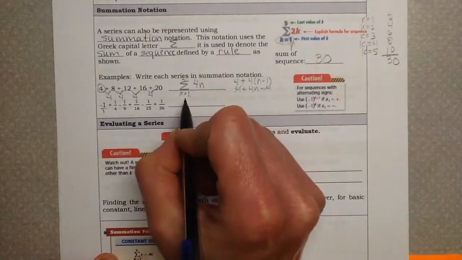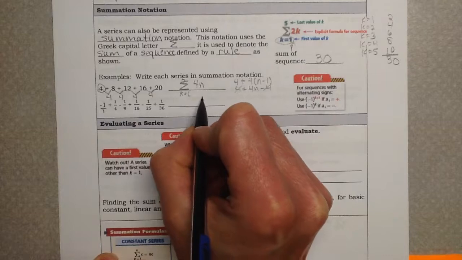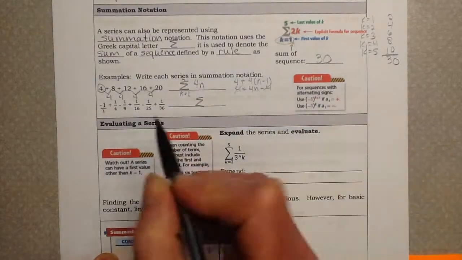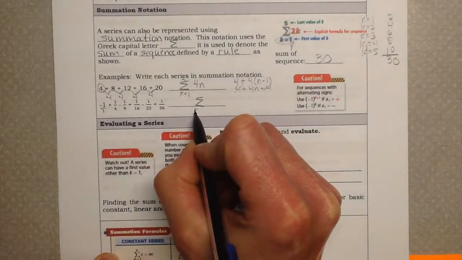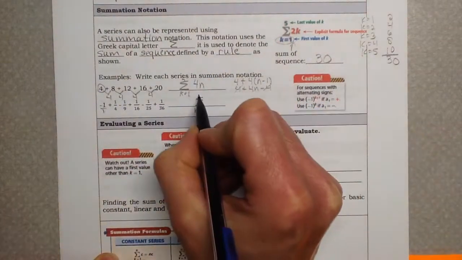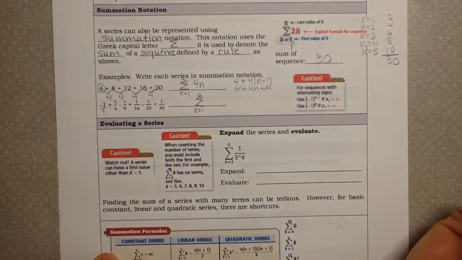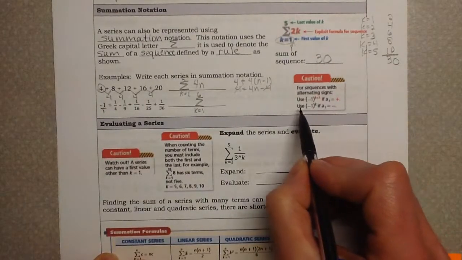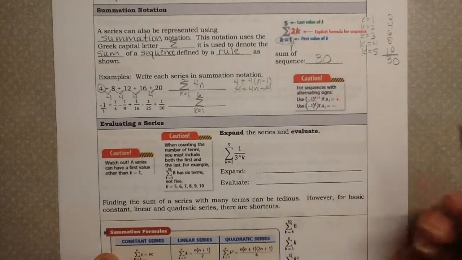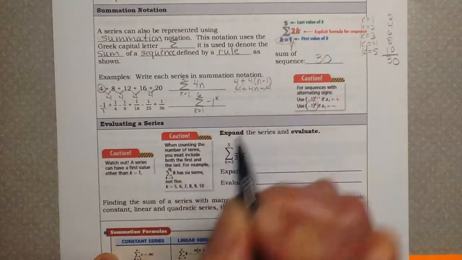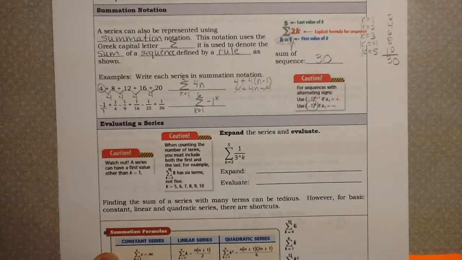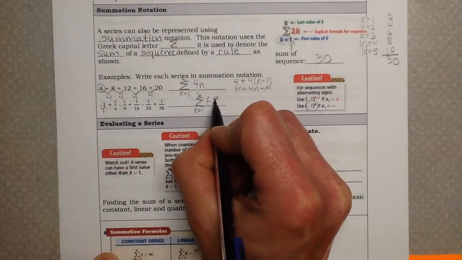So let's do that here. I'll just slide it over here, summation notation. We have 1, 2, 3, 4, 5, 6 terms. So we're going to start with k equals 1 to find the first term, and we're going to go all the way up to 6 because we have 6 terms. We know that we need the sign to alternate, negative, positive, negative, positive. So it's going to be -1 to the k. And then I need to figure out a rule. Let me put this in parentheses here.